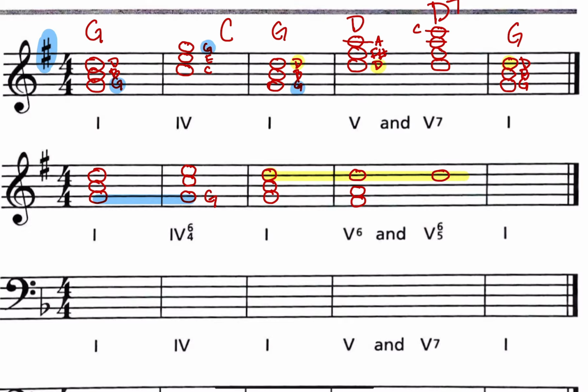All right, so B can quickly and easily move up to C. B can also quickly and easily move down to A, and G can still move down to F sharp. So everything only had to move a little bit, and the D stayed the same place the whole time. And then going back to the 1 chord in root position.